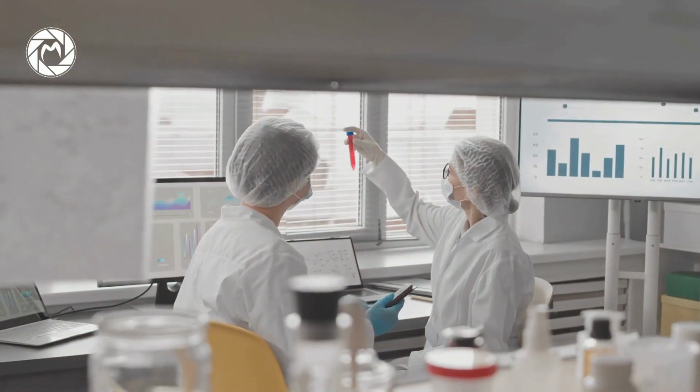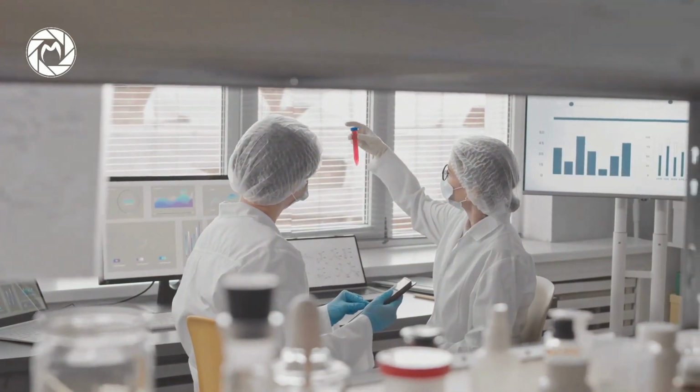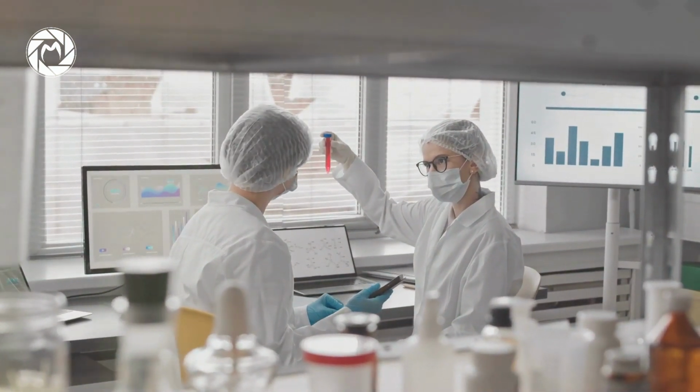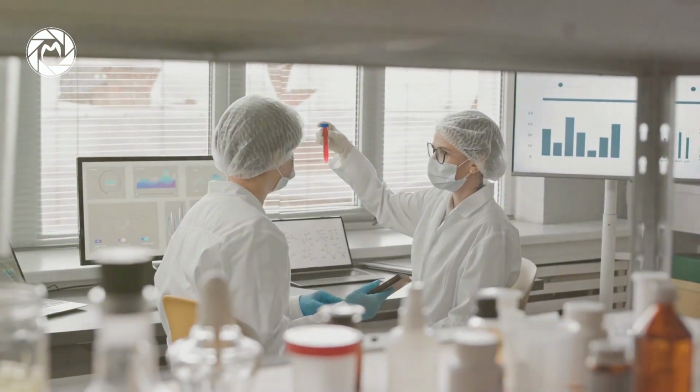To mitigate these risks, it is crucial for peer reviewers and journal editors to be proficient in statistical methods, enabling them to identify potential red flags before publication.